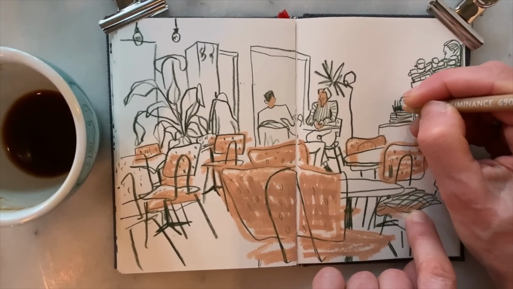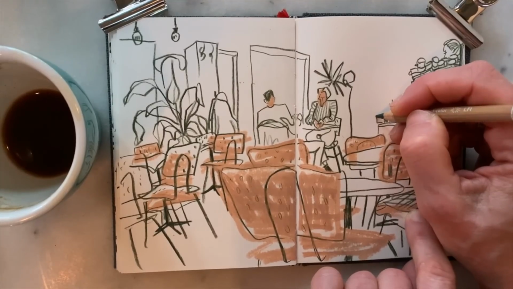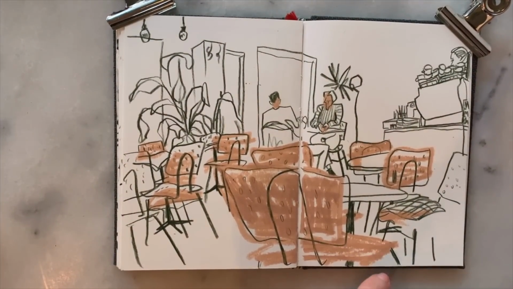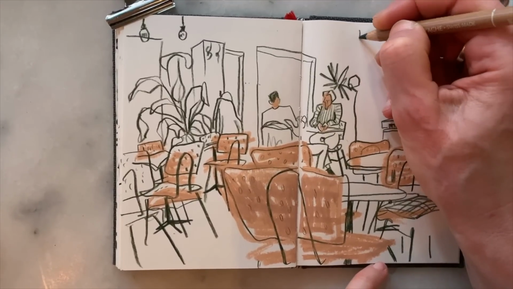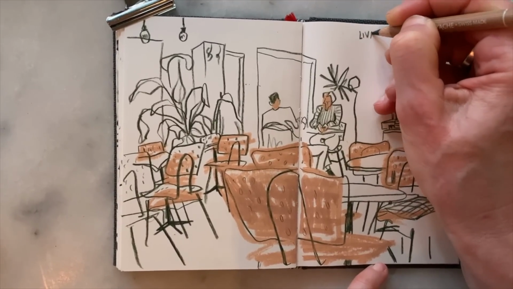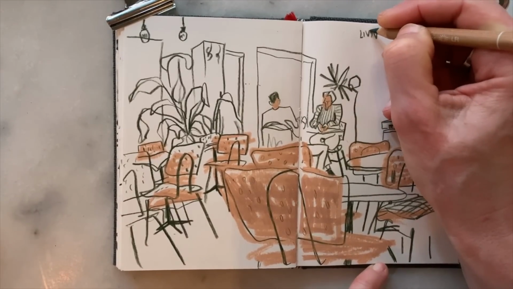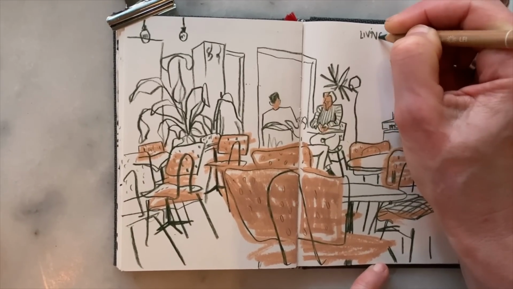Okay, there are some details on the counter. They aren't really that important. I think they add a lot of texture and also a little bit of rhythm, so that's good. And actually, this might be exactly what I need. This might be enough.